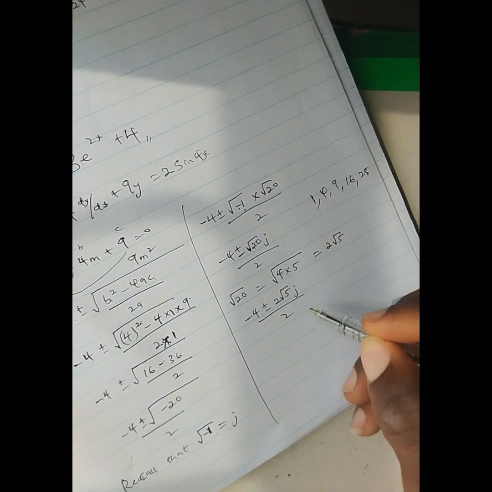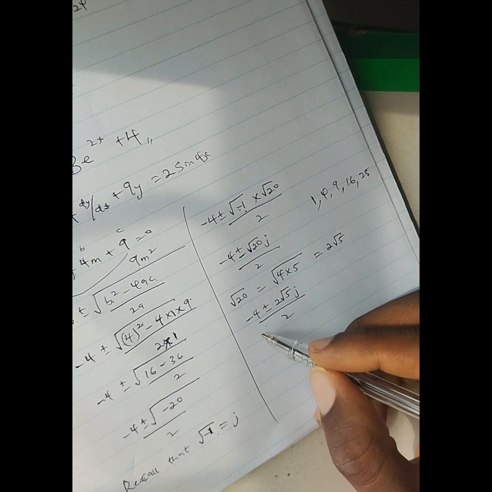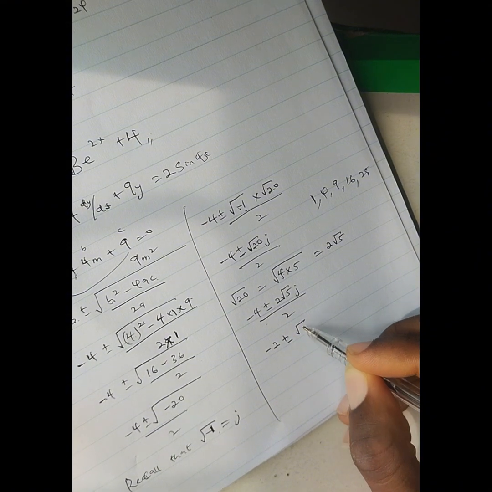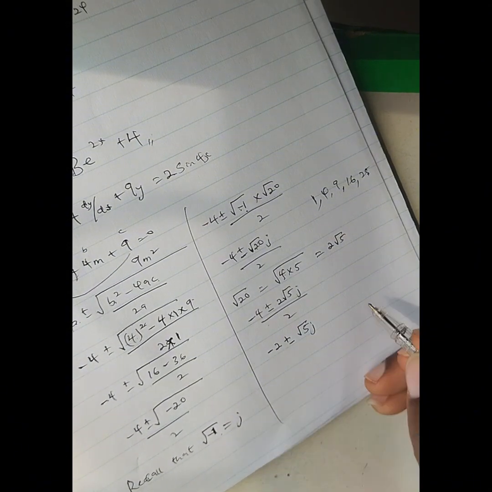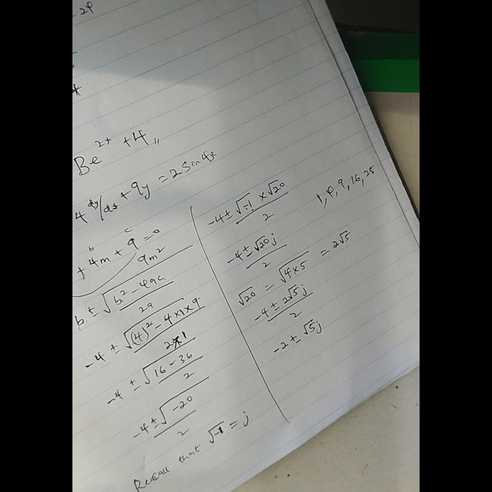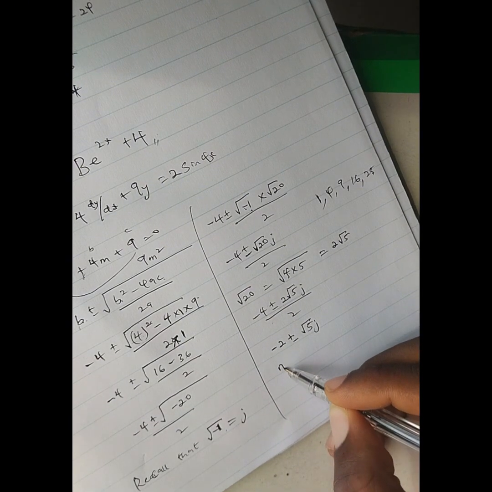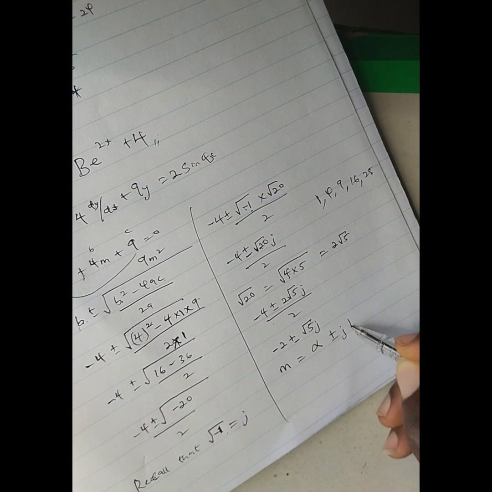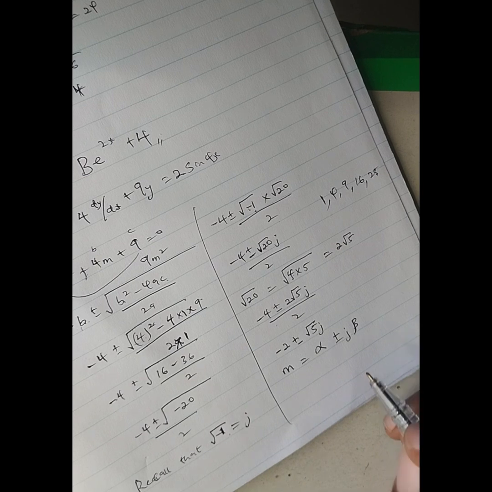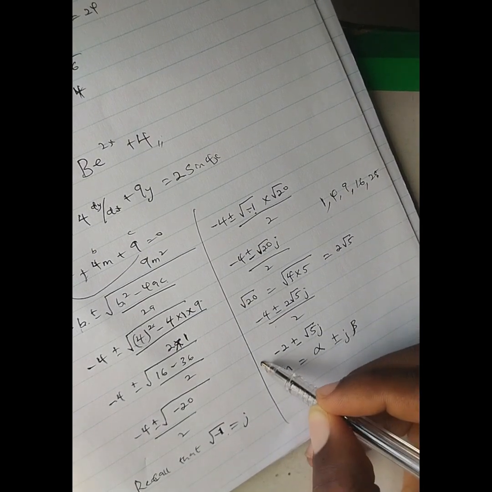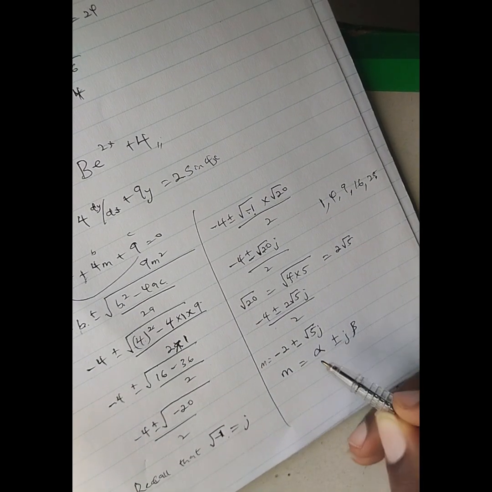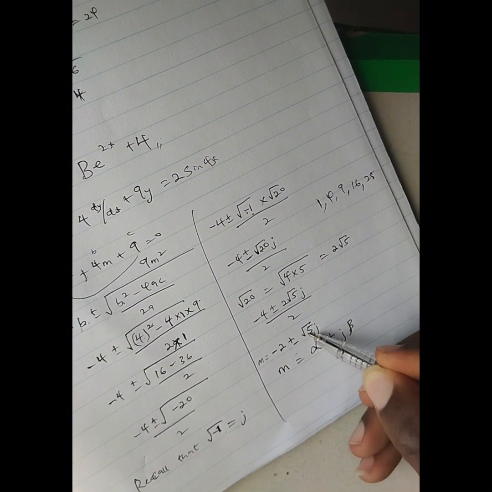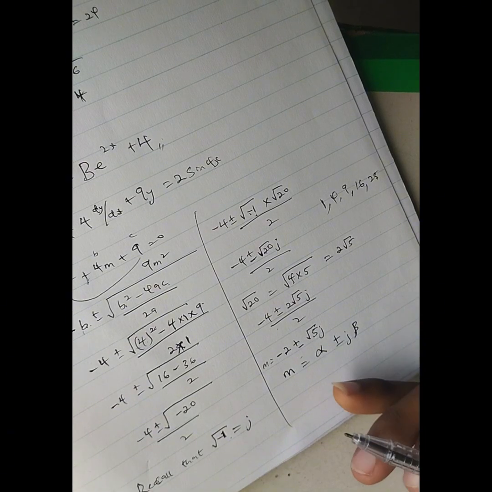So now 2 will go into all of them. So 2 into 4, we have minus 2 plus or minus root 5j. This is what you have. So now, in the case of this one, you have m is equal to alpha plus or minus j beta. So your alpha is taking the place of minus 2 and your beta is taking the place of root 5. So now this is a case 3 form.